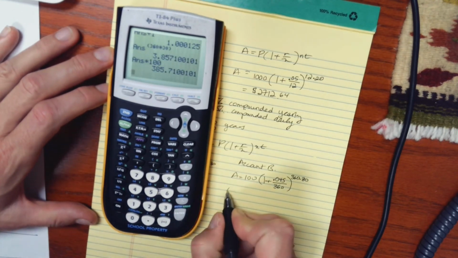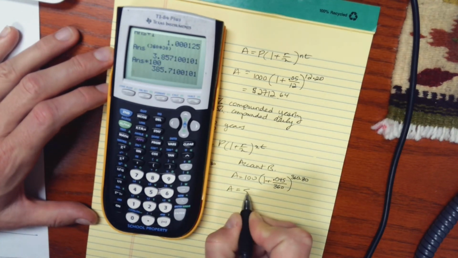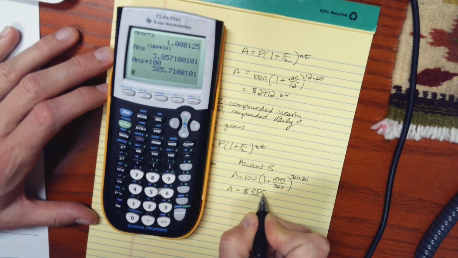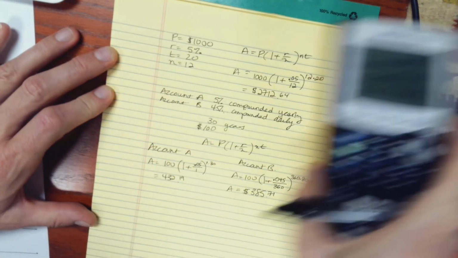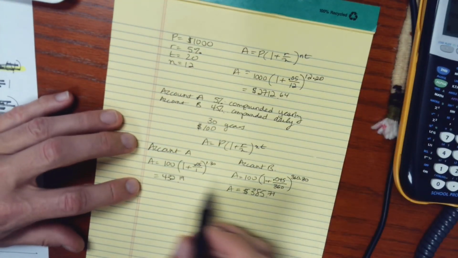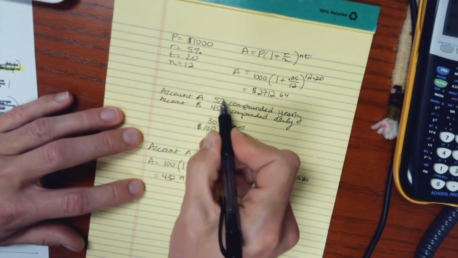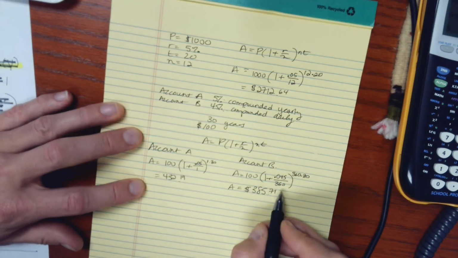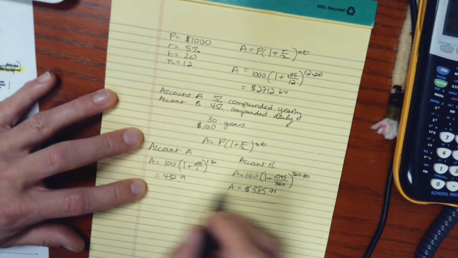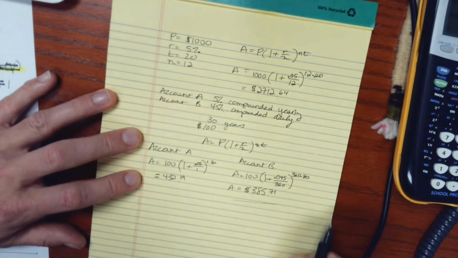And so with this option, I'll have $385.71. So the higher interest rate beats out the more frequent compounding in this example.